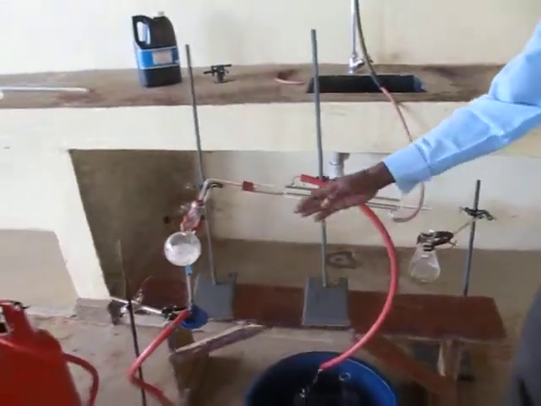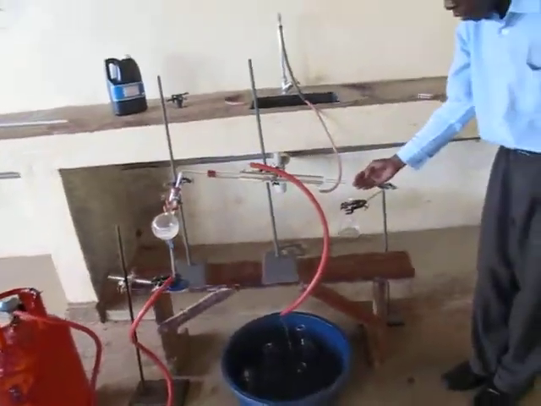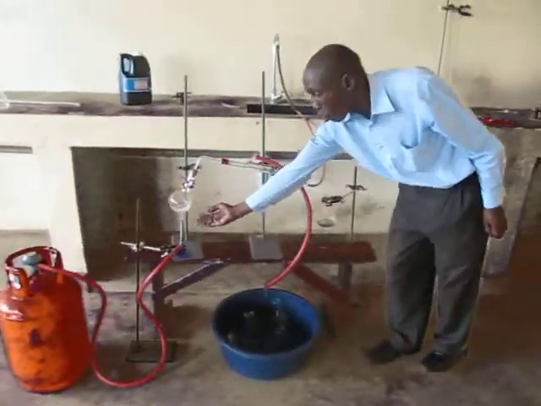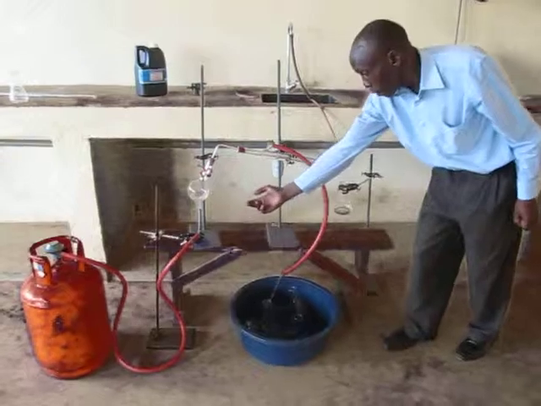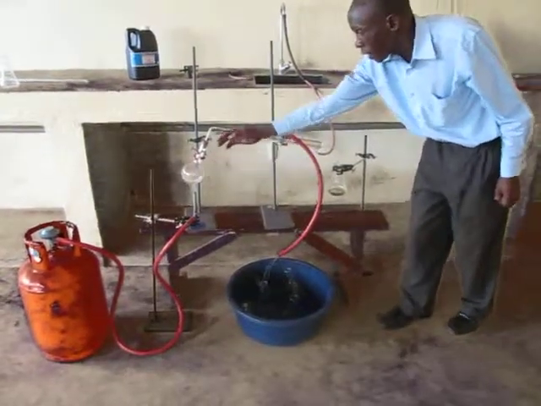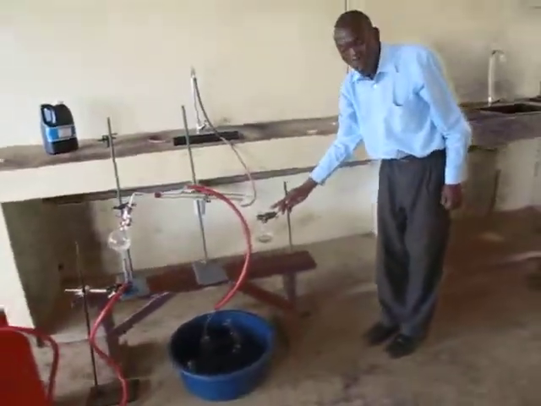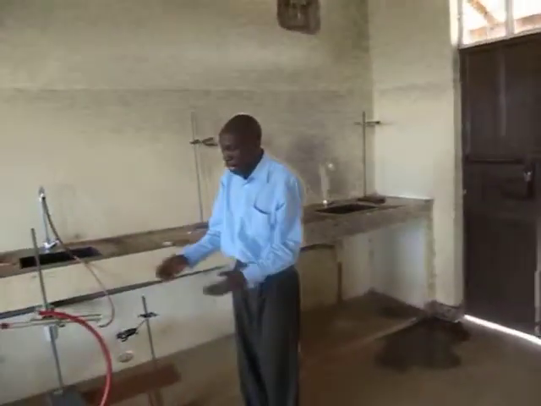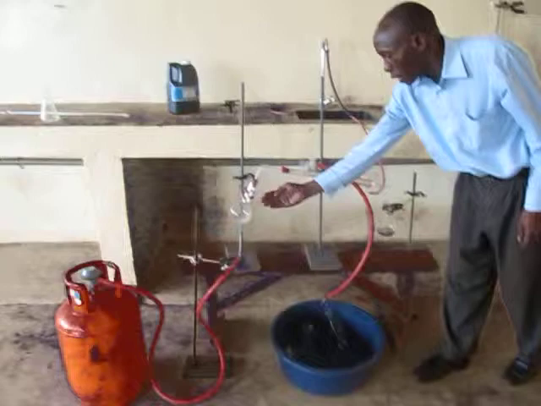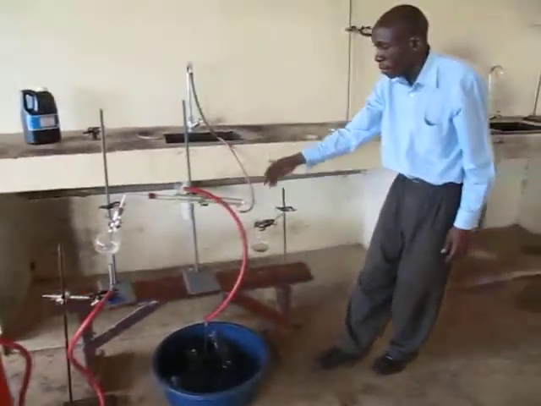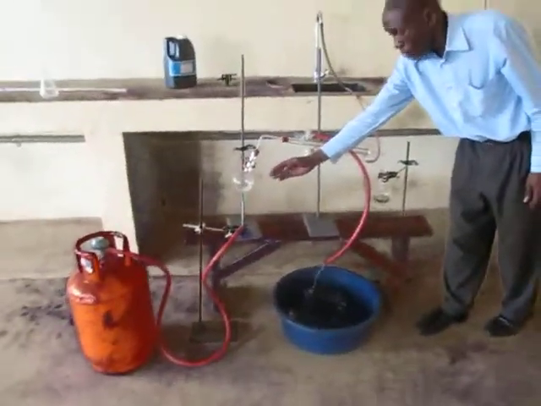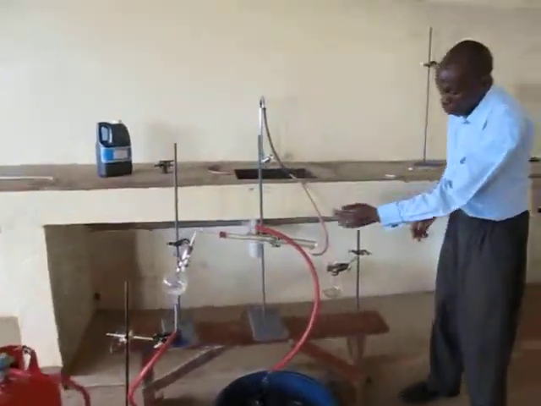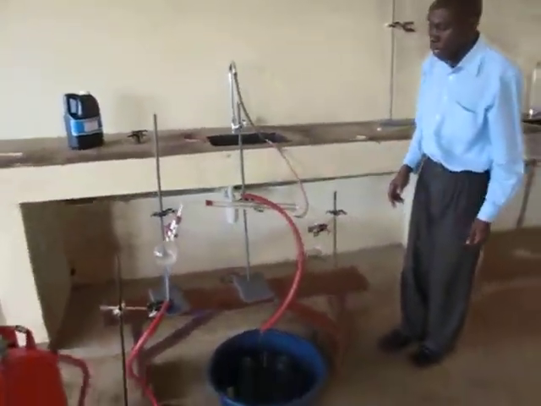At this juncture, when we are getting our first fraction, the temperatures are supposed to remain constant, though heating continues. The temperatures should remain constant until the first fraction is fully collected, and thereafter the temperatures will start rising up to the boiling point of the second fraction, where you now start collecting the second distillate.